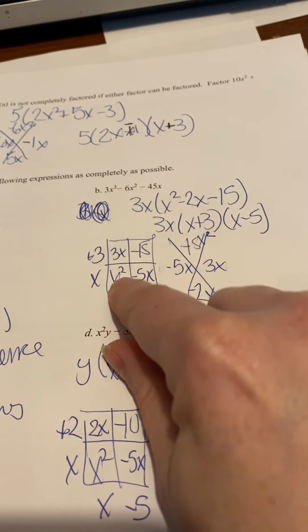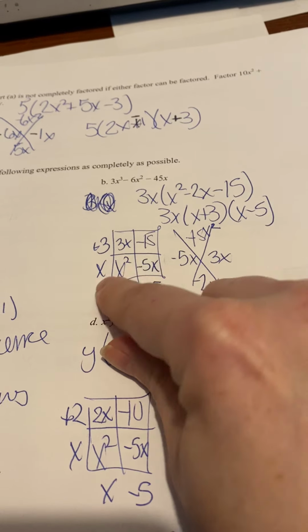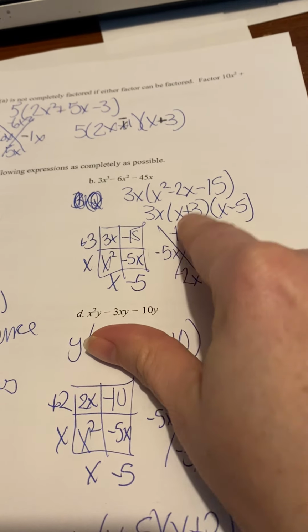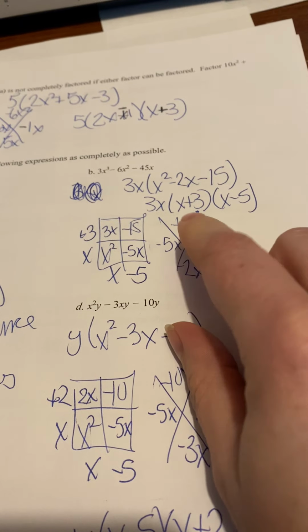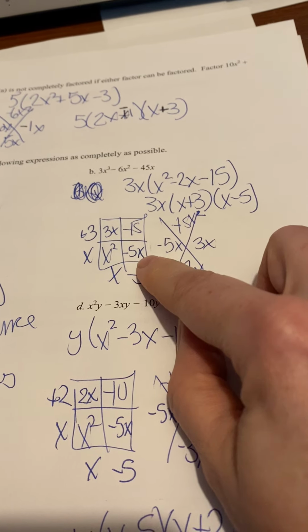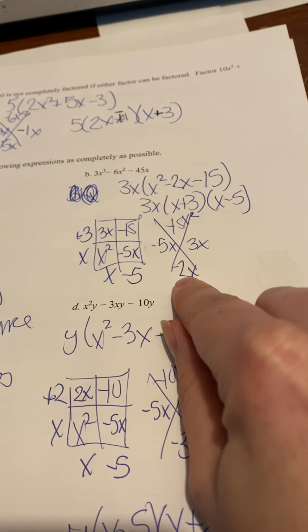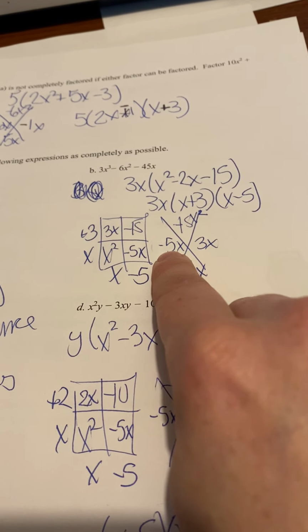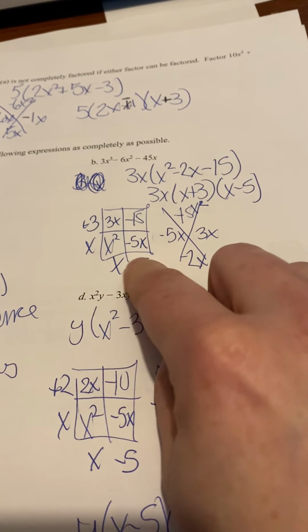So you have your x squared, your minus 15. Two things that multiply to be a negative 15x squared that will add to be a negative 2x. Since this is negative, one will be positive, one will be negative, which means you'll have to subtract. And since this one's negative, your biggest number has to be negative. So negative 5x plus 3x would give you a negative 2x.